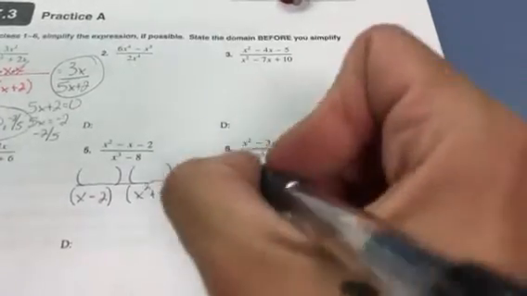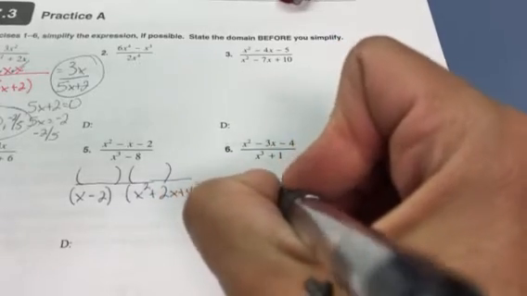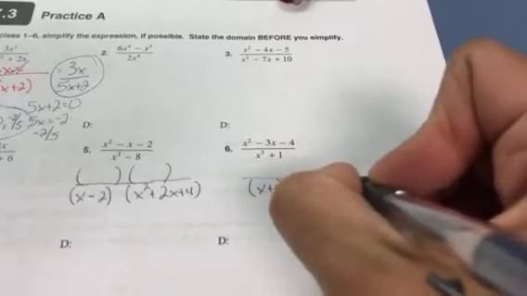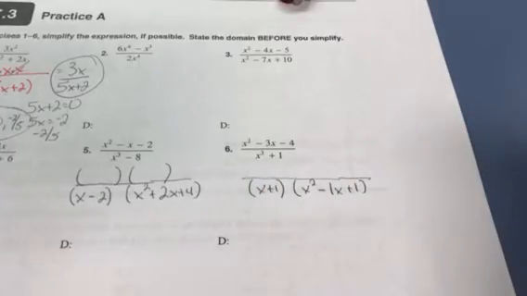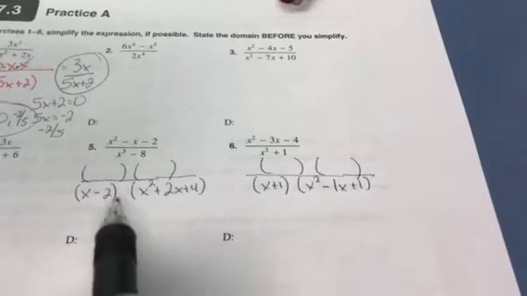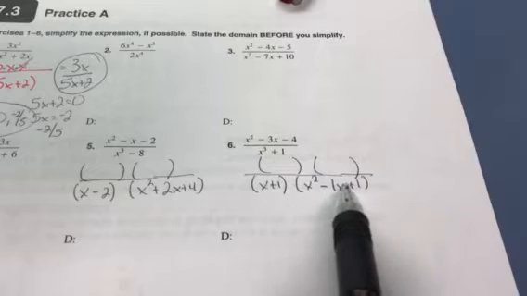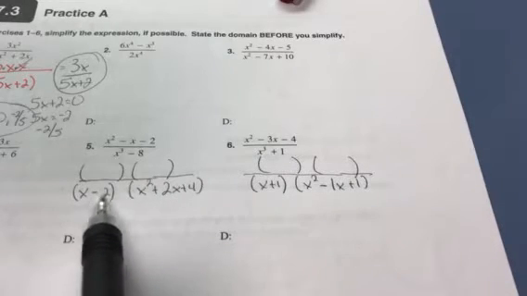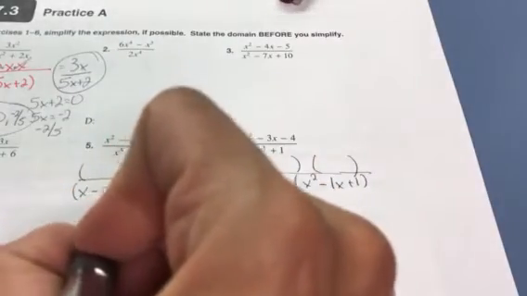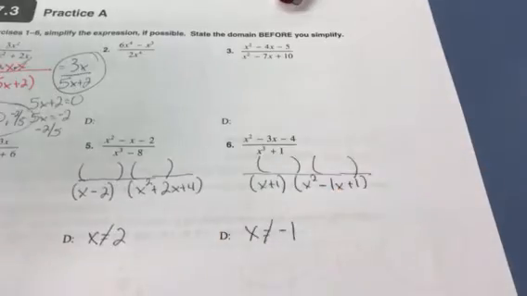Number 6, same idea. What does this factor into? It factors into x plus 1, and then x squared minus 1x plus 1. Okay? And again, you'll factor the numerator. You can just make an x. As far as what you would never include, you don't worry about these. Nothing's going to make these 0. Instead, it's just what will make these 0. So for 5, I would never pick 2, and for 6, I would never pick -1.